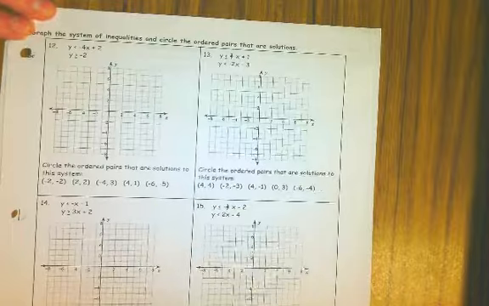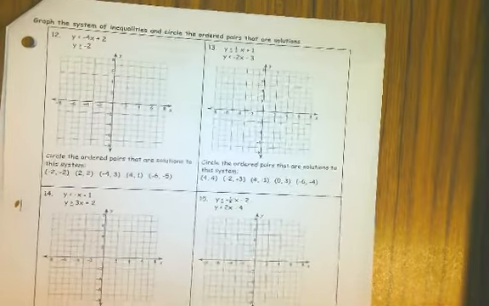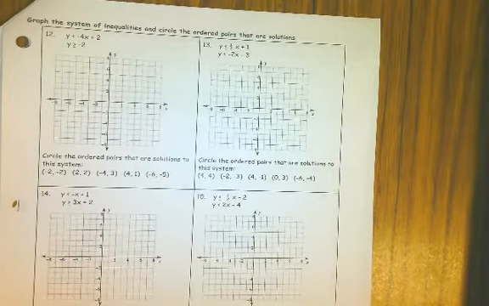Okay, let's flip it. Alright, on this one here, I actually want to skip over to this. I'm going to do some of these. Okay, so this is that graphing systems of inequalities.